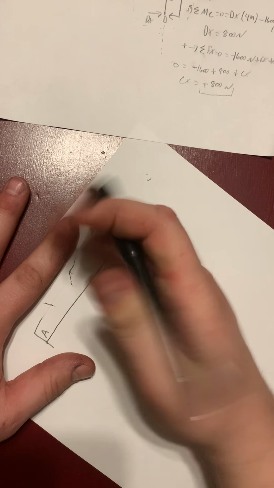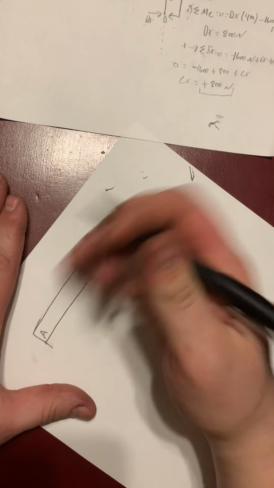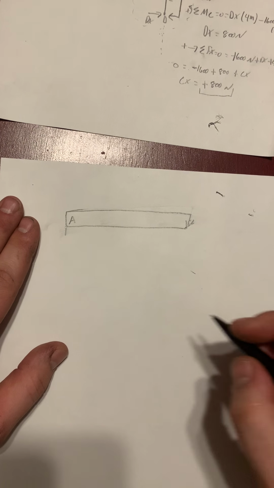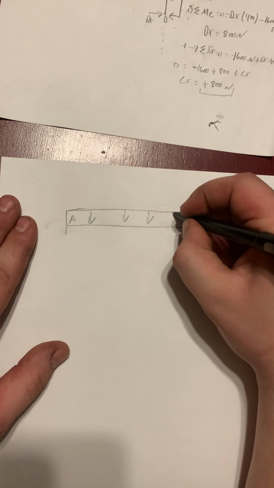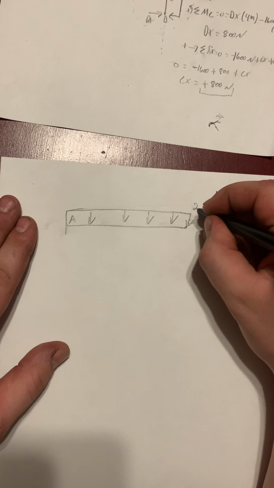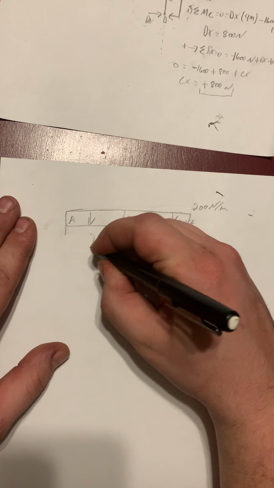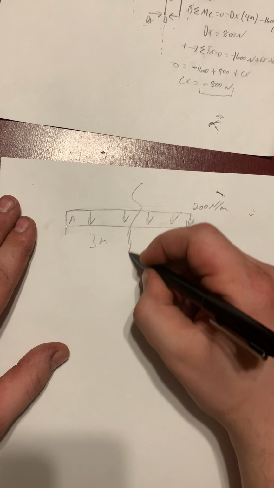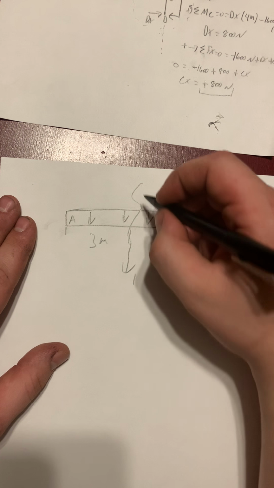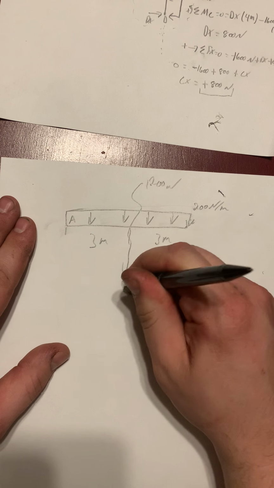I'm sorry. It's horizontal. It is 200 newtons per meter over 3 meters. So combined, it is 1,200 newtons.